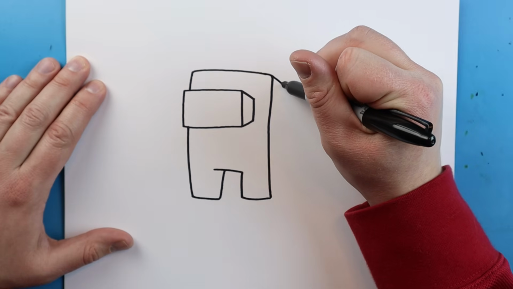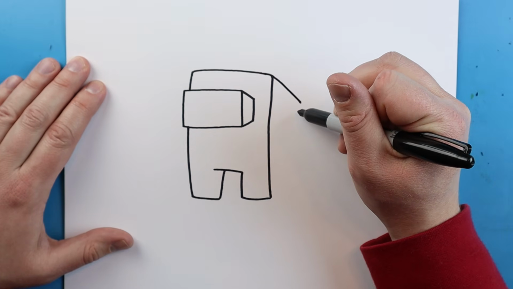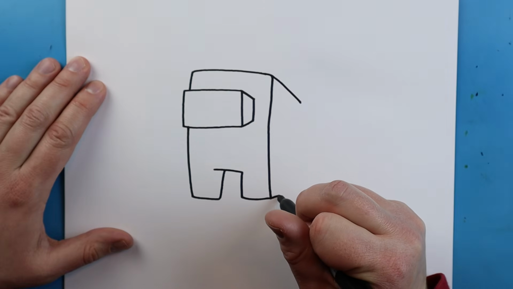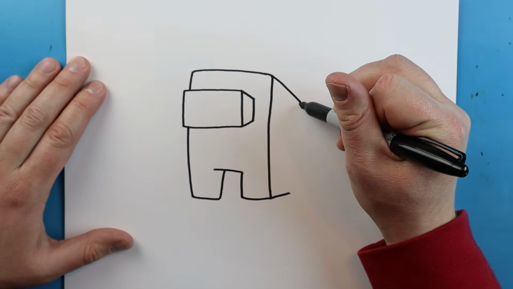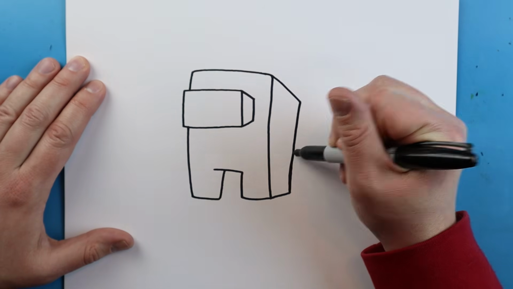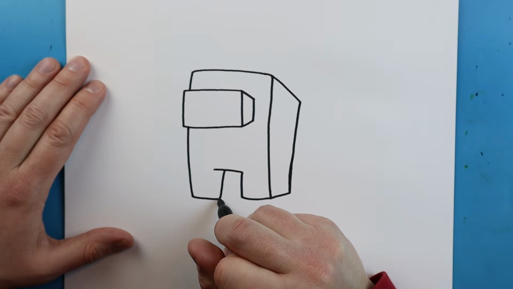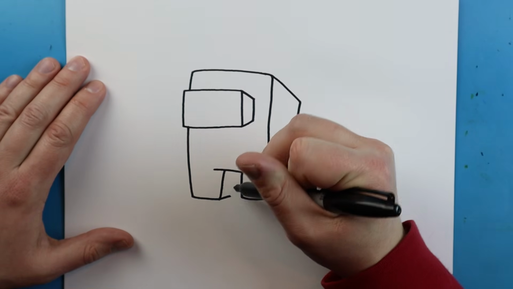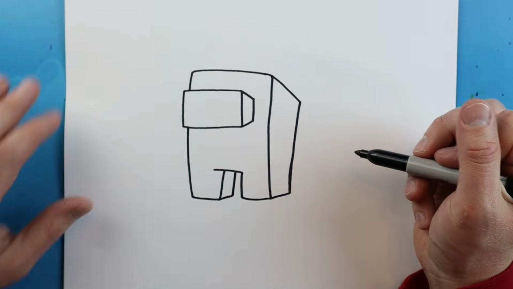Now, starting at the corner here, we want to make a line that goes down at an angle. And then right here, I'm going to go up just a little bit at an angle. Next, we're going to connect both of these. Starting right here at this foot, I want to make a little line that goes up at an angle. And then we're going to go straight up like this.